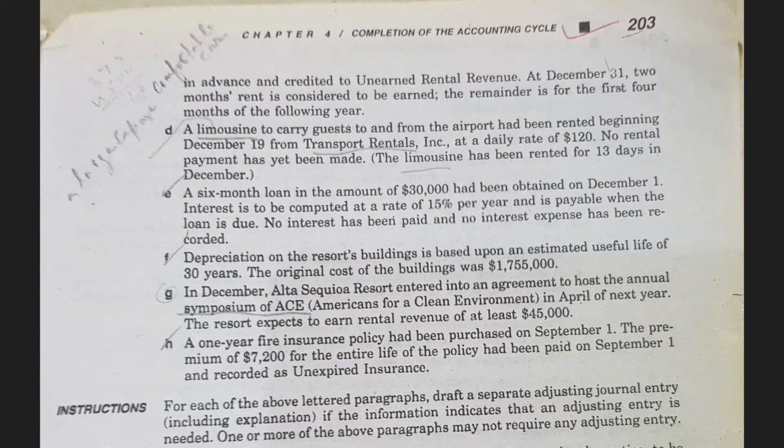Now, before reading these transactions, you should also look at the instructions. For each of the above lettered paragraphs, draft a separate adjusting entry including explanation. If the information indicates that an adjusting entry is needed, one or more of the above paragraphs may not require an adjusting entry. Now you have to keep in mind there may be one or more transactions which need not be recorded into books of accounts.